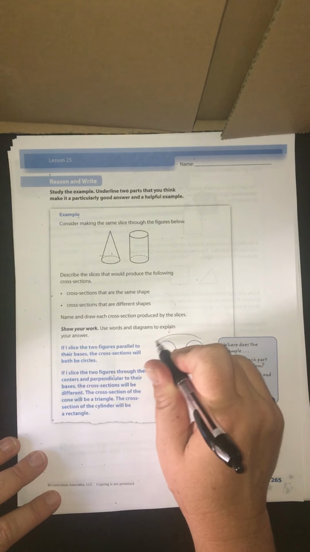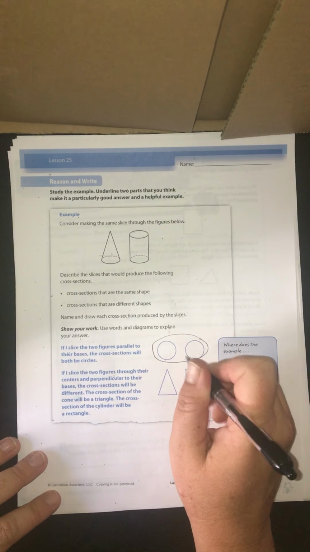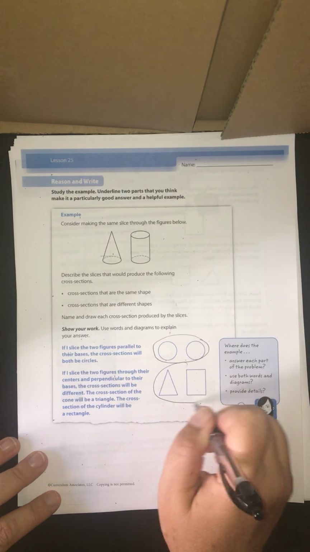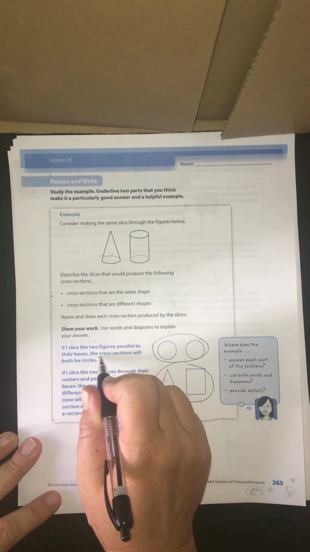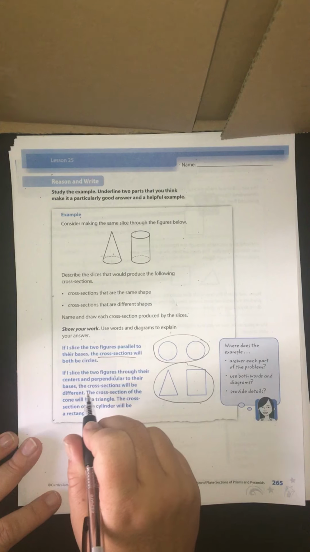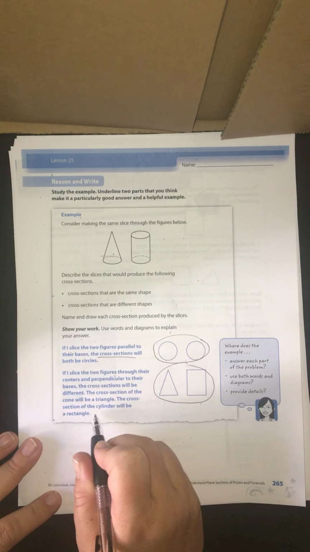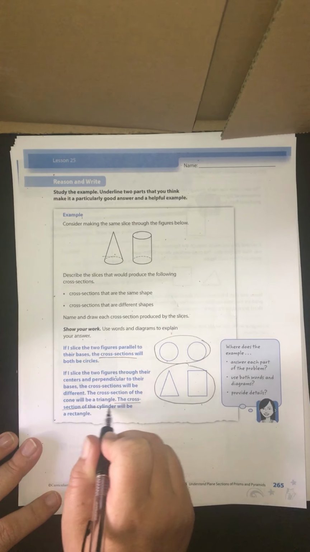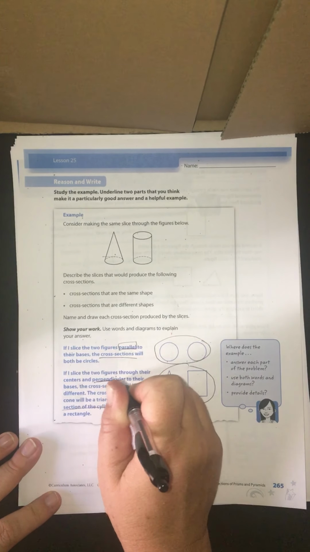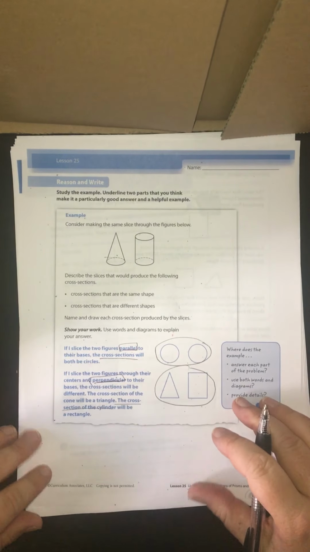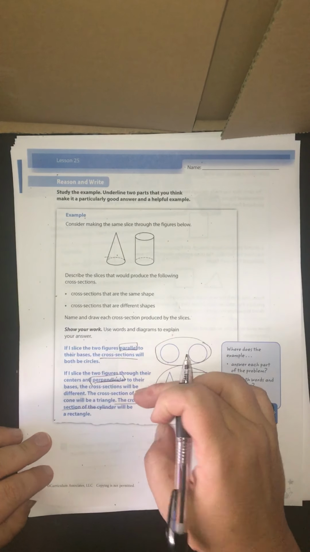Okay, so it's important to me to see that I'm going to circle and underline. It's important to realize you have to draw the figures. The cross sections are important to explain, so perpendicular and parallel. So I have to talk about perpendicular and parallel. So I have to have at least 3-4 sentences, and I have to draw it out.